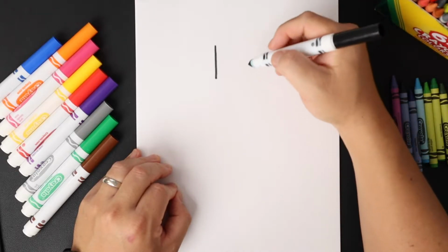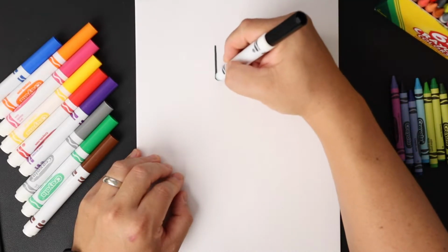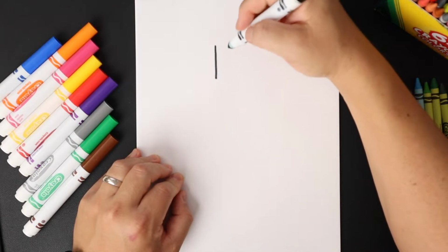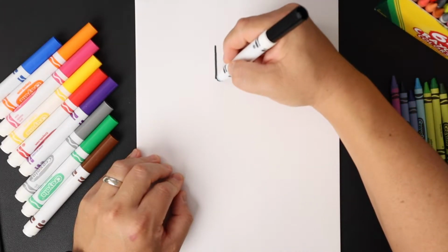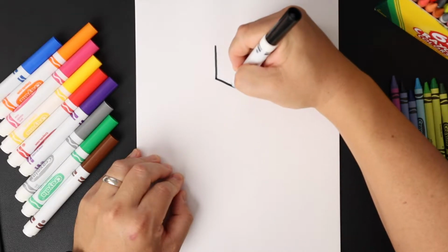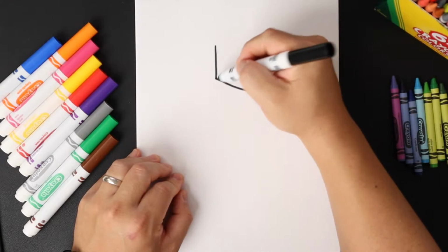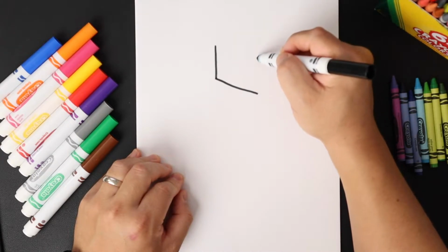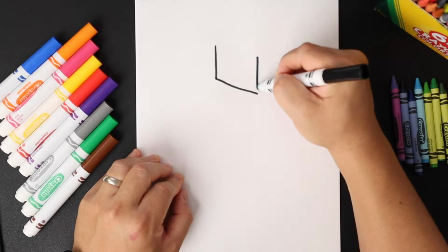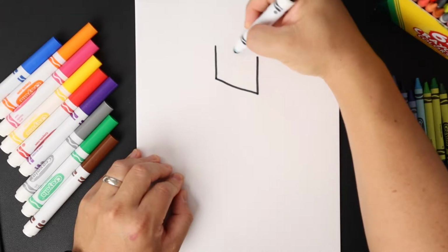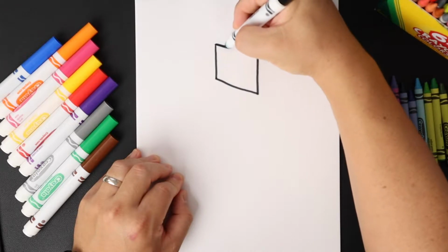Okay, and then we're going to create a line at this angle. This angle is really important because we're going to draw the rest of the squares at this angle too. So just make sure you keep the same angle. So this line has to be the same as this line. So we'll come over here, draw it down, and then this line angle should be the same as this line angle. So we connect this.